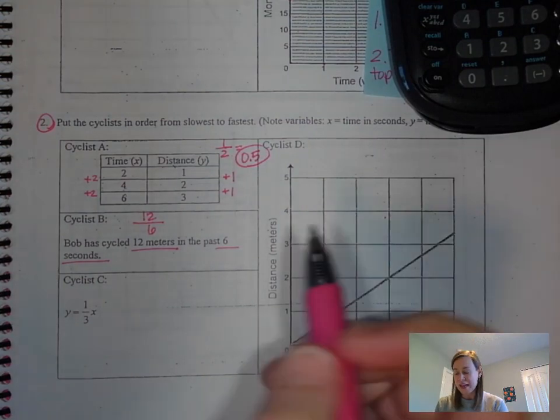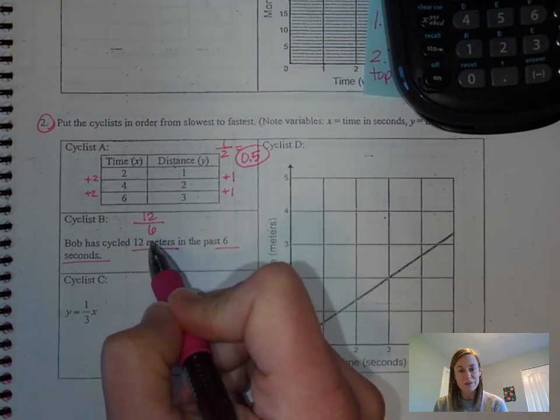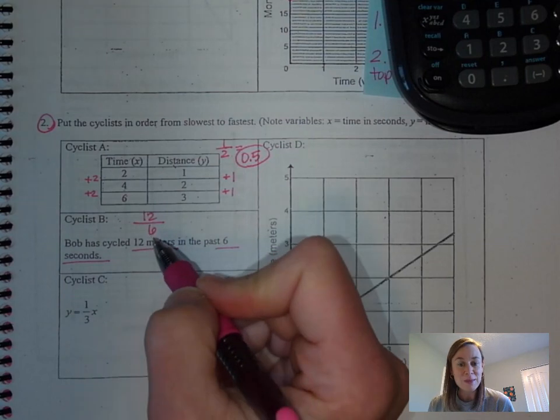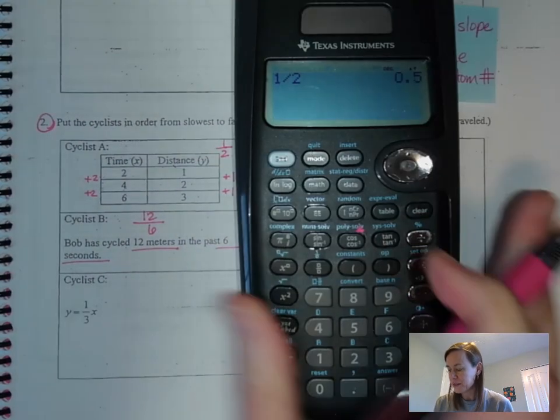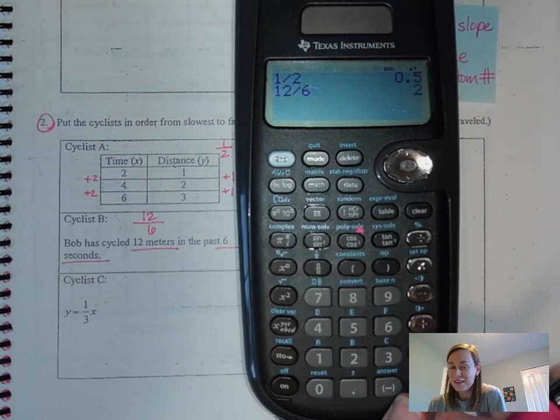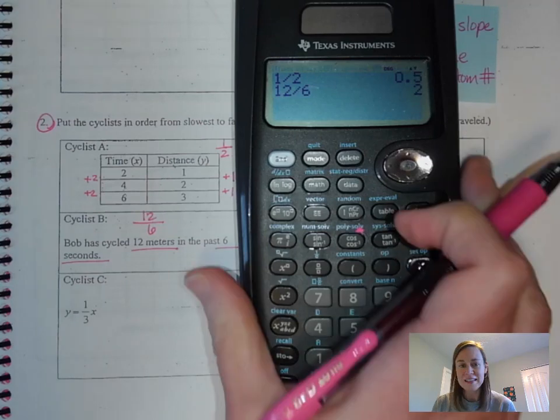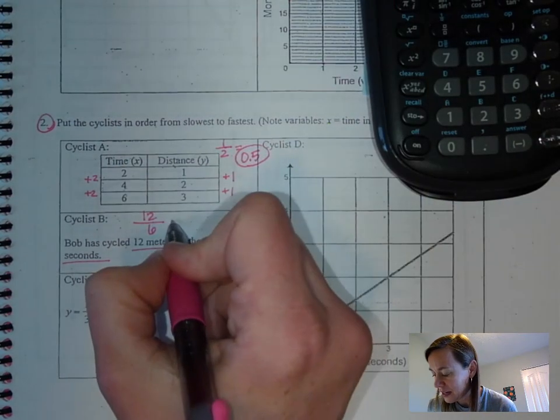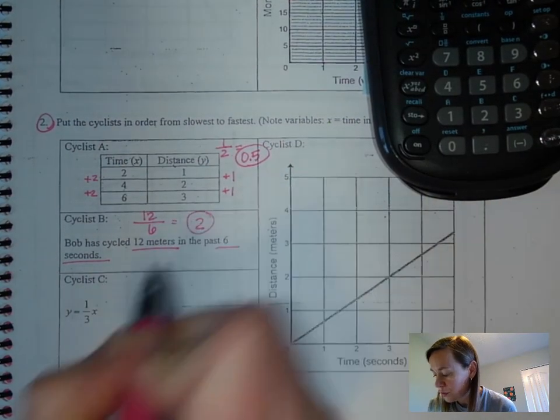Okay, now let's take this ratio, or this fraction, and make it into a unit rate. So we're going to do 12 divided by 6. Again, you may find you don't need a calculator for this, and that's great too. But if you want to use it, go ahead. That is going to equal 2. So our unit rate here is going to be 2.